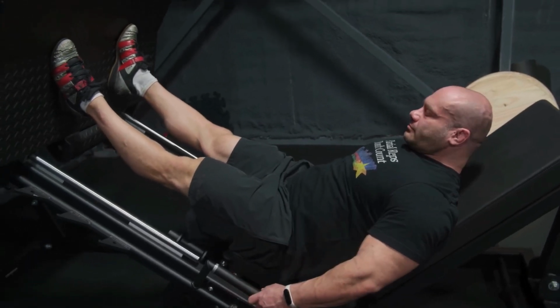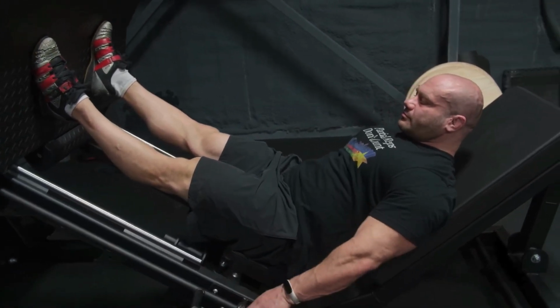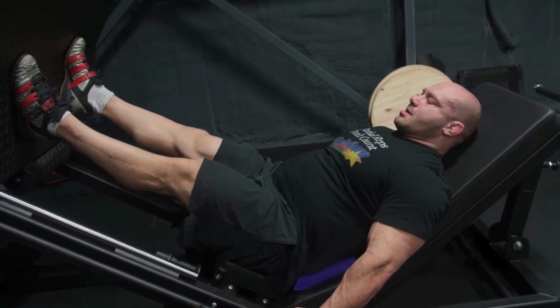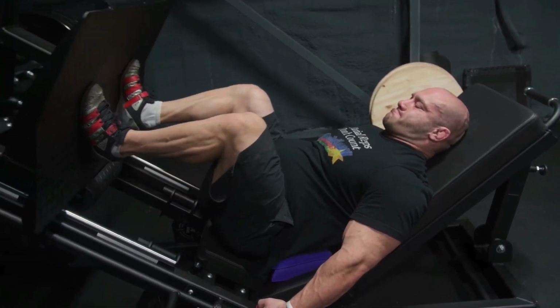And to progress, you need to add either more reps or more weight to make sure you're progressing. It could be that you're doing the same reps and the same weight, but your form is better and closer to that ideal set that you wrote down the first time you did this exercise.